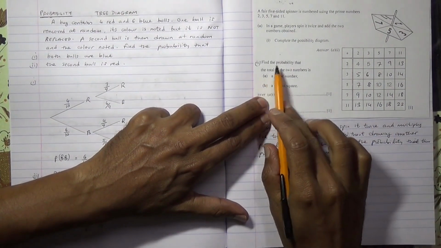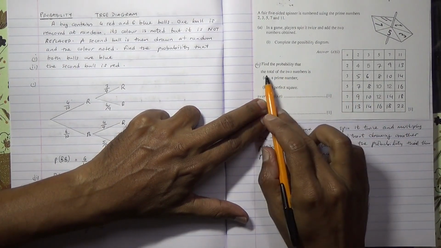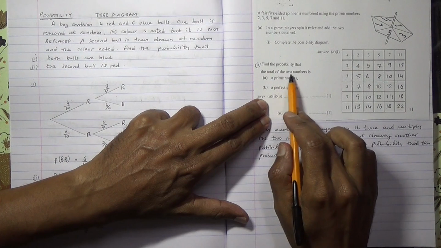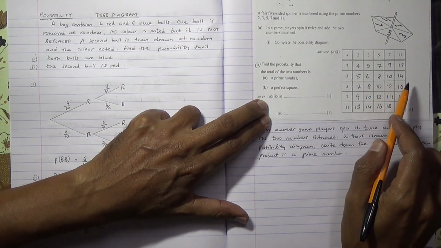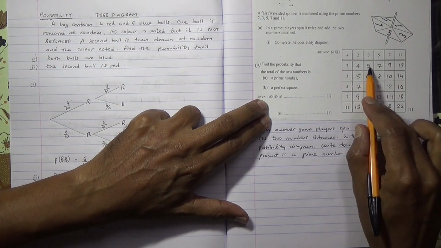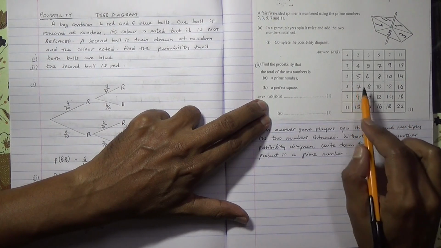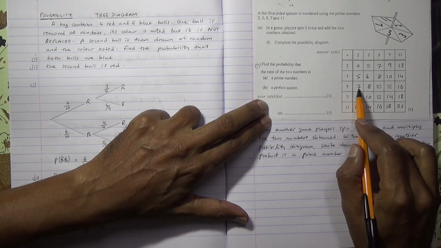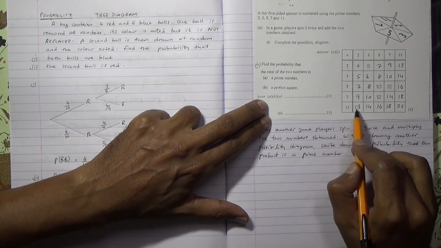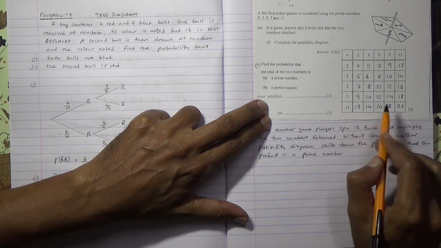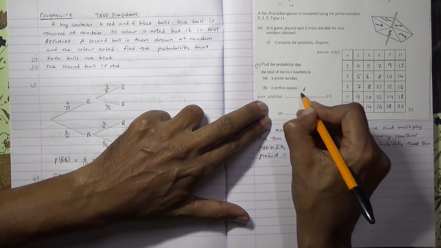Now the diagram has been completed, so the first part of the question is done. Find the probability that the total of the two numbers is a prime number. Now we need to find out how many prime numbers we've got. I've got 5, 7, 13, that's three prime numbers. Here I've got 2 plus 2 is 4. I've got 5 here. And then another prime number if we have 6. So I've got 6 prime numbers, so we've got 6 over 25.